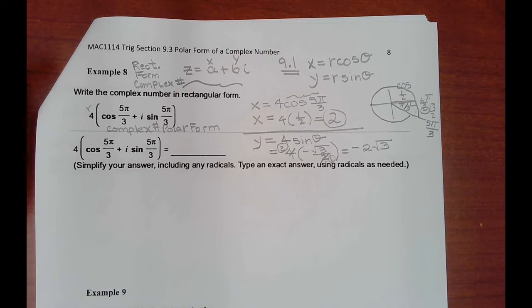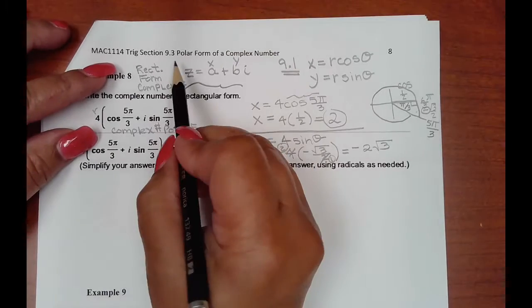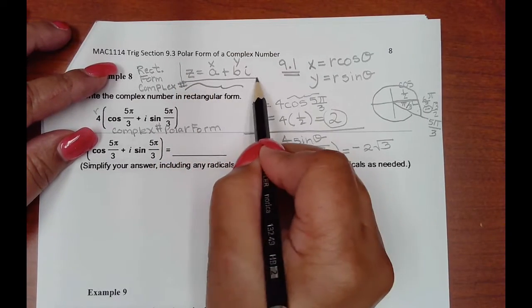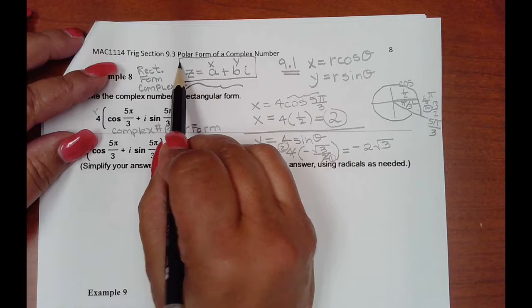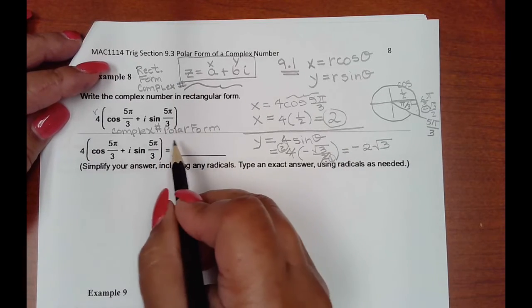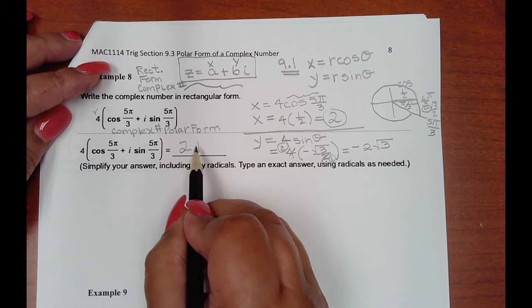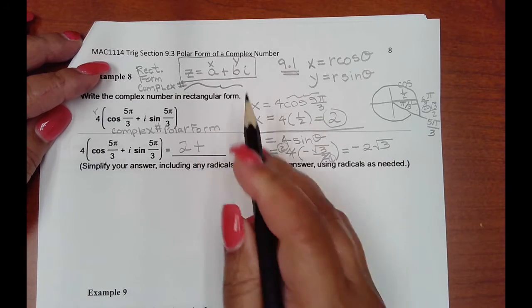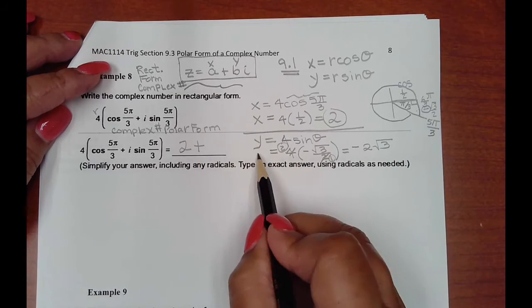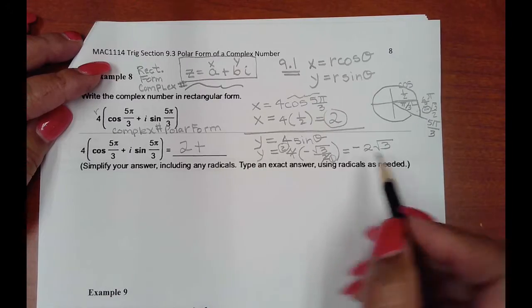Okay, so when I try to put this in rectangular form, this is the rectangular form of a complex number. So this is equal to x first, and then plus the b value times i. The b value is the same thing as y.